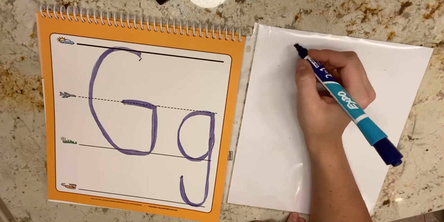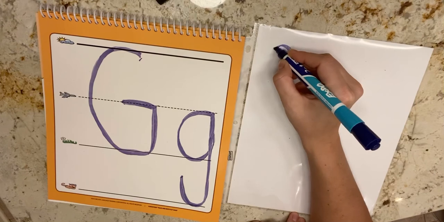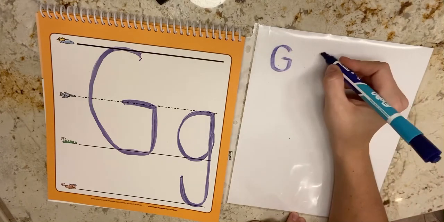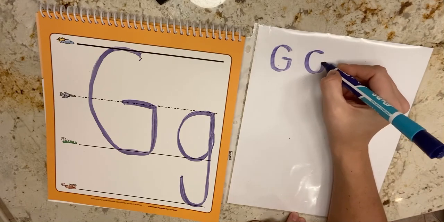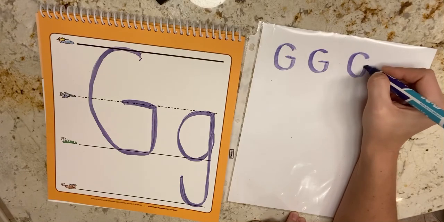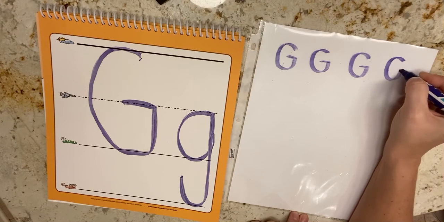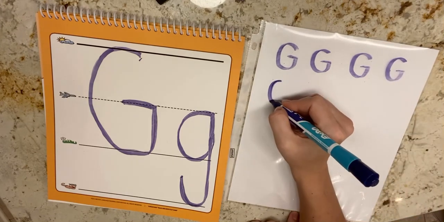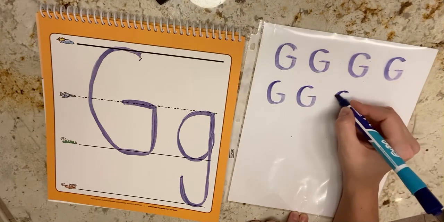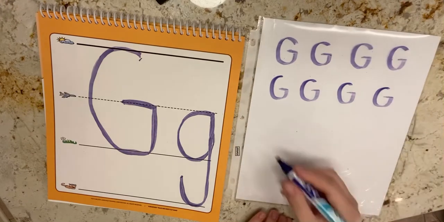So when you're ready to practice on your sheet after you've watched this video, you can practice on the blank side, or you can practice on the side with the lines. So I'm curving around, and a little line back. Curving around like I'm making a capital C, and then a little line back. Curving around and a little line back. And I'm going to make some capital G's, and then I'm going to make some lowercase g's.